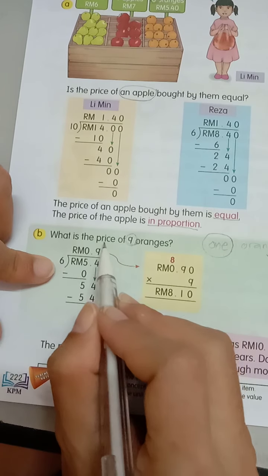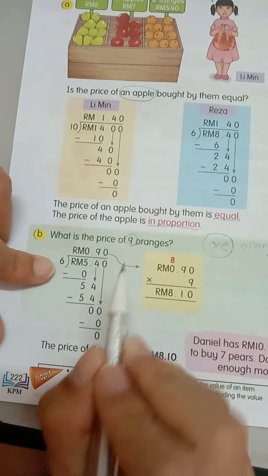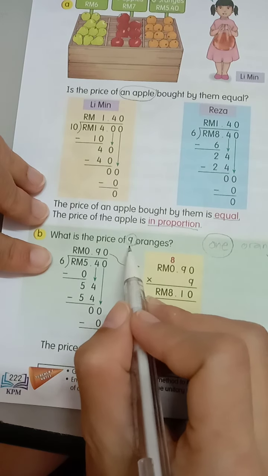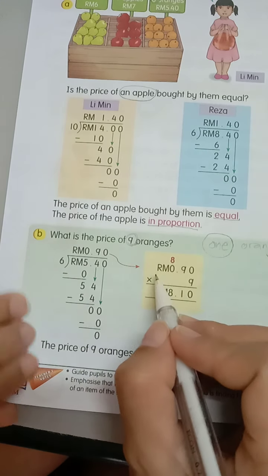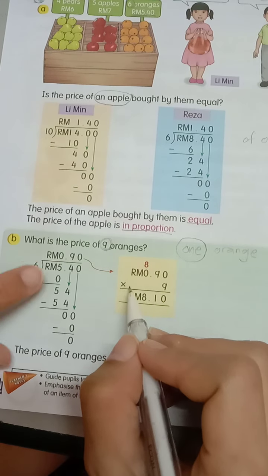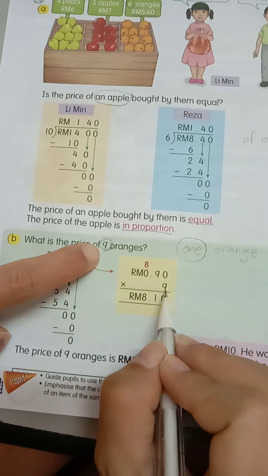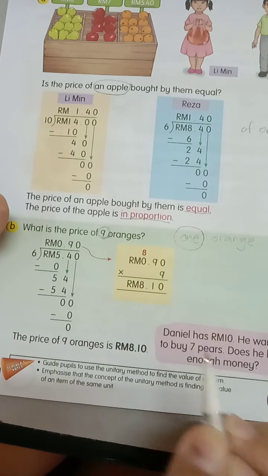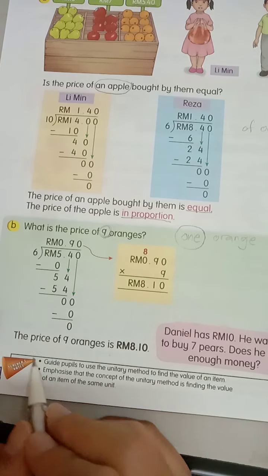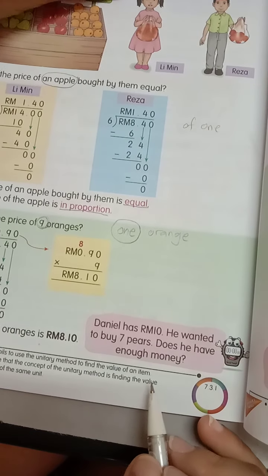So one orange is 90 cents. Then only we can find the price of 9 oranges by using multiplication. So 90 cents here times 9 oranges, that is 8 ringgit and 10 cents. So the price of 9 oranges is 8 ringgit and 10 cents.